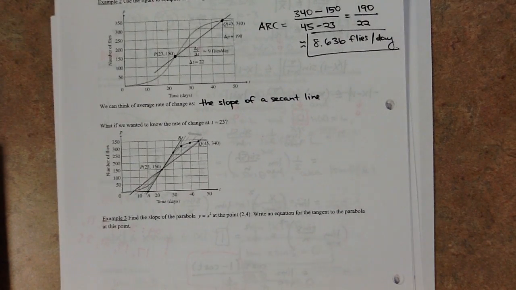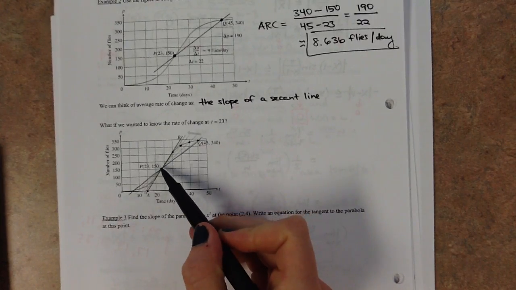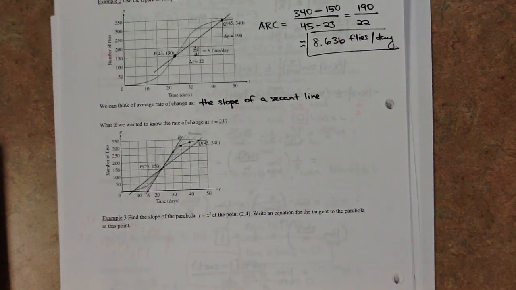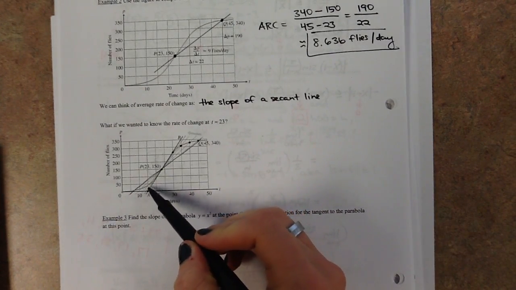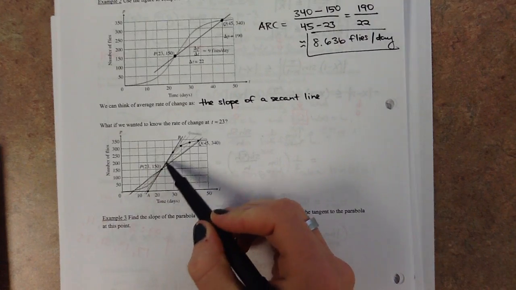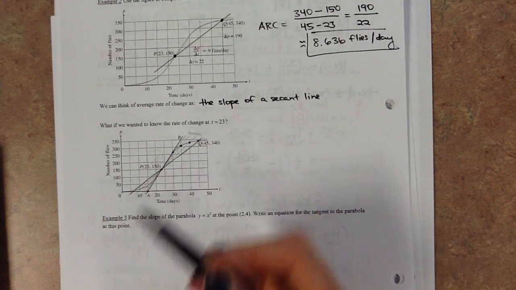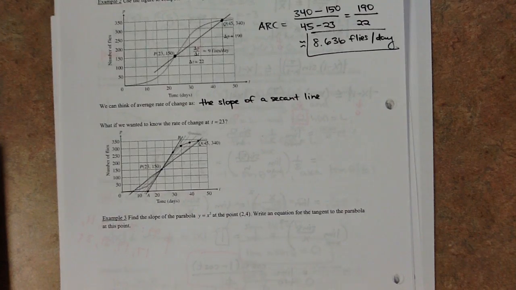So the main idea is the closer you get to 23 and looking at an average rate of change, the closer you get to finding out what the instantaneous rate of change is at 23. Of course, you could go from 23 to 23.0001, but that's the main idea, is as this point approaches this original point, you'll end up getting closer and closer to what a tangent line looks like, which is this darkest graph right here. That is what they're approximating the tangent line to be, which just skims the graph at that one point. It doesn't go through another point on the graph in order to get the slope.